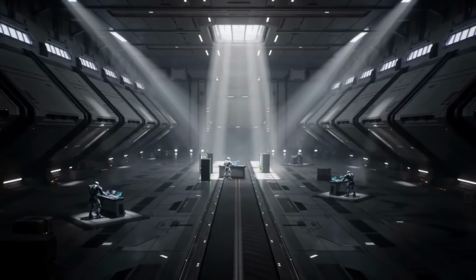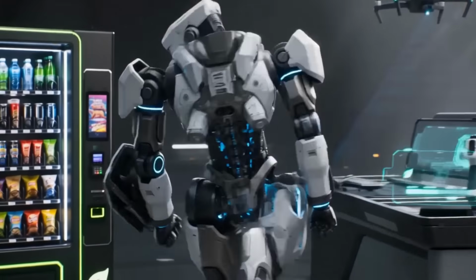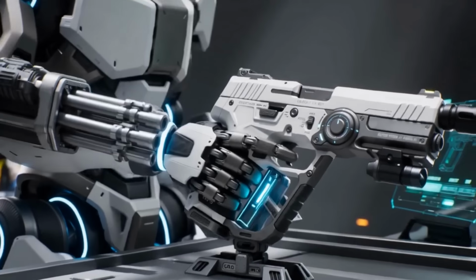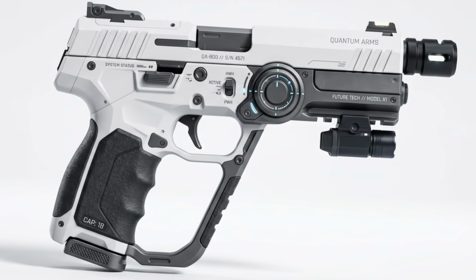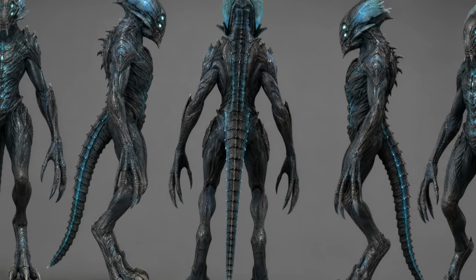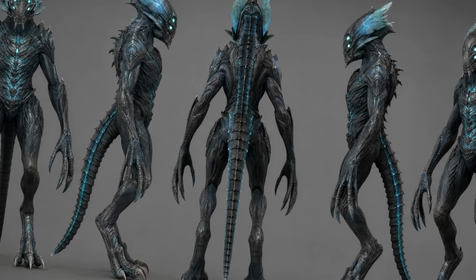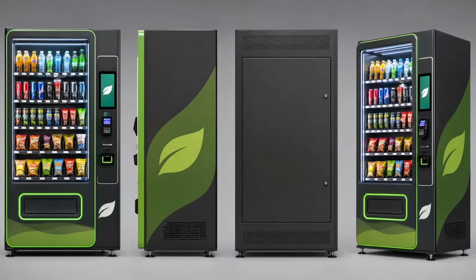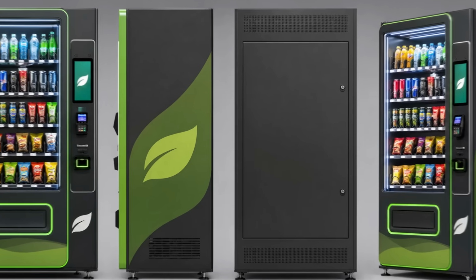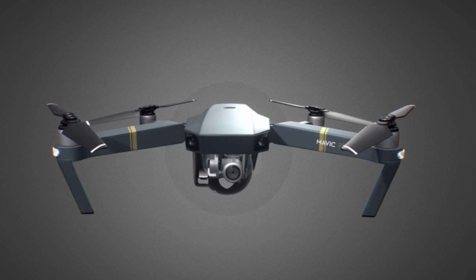Here's the plan. I'm going to build a small sci-fi street market scene, the kind of thing you'd use for a game prototype or a quick animation shot. For that, I need 5 assets. 1. A few sci-fi blasters so I can explore a few weapon designs fast. 2. A detailed alien creature as my hero piece. 3. A branded vending machine, because textures and logos are where AI usually struggles. 4. A game-ready drone. And 5.